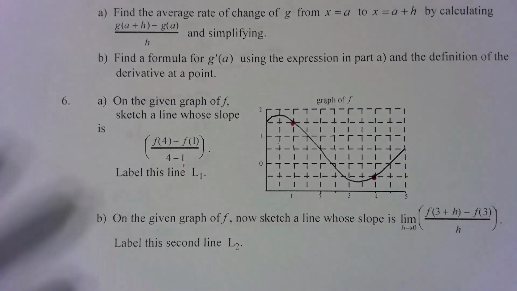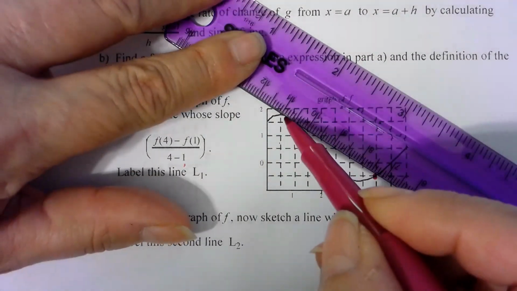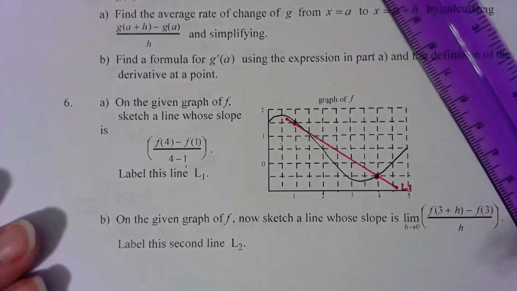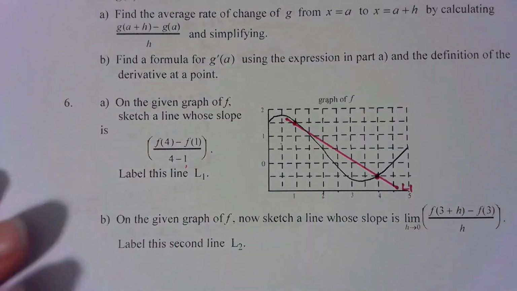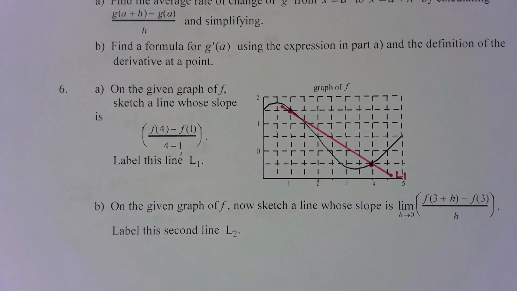And I'll get my straight edge. I'm all prepared this morning. There's my line. It says label it line 1. So I did that. That's all they're asking you to do. And then in part B, it says on the given graph, now sketch a line whose slope is f prime of 3. So you see, this is the slope of the tangent line of this function when x equals 3.